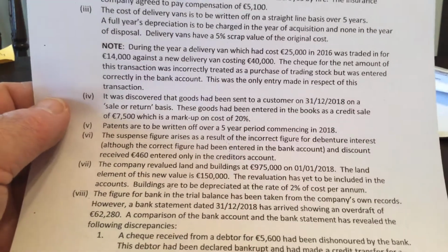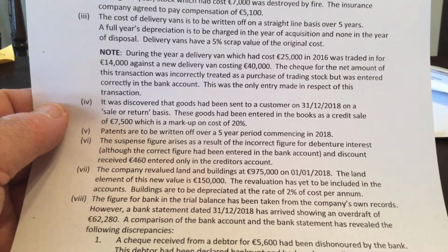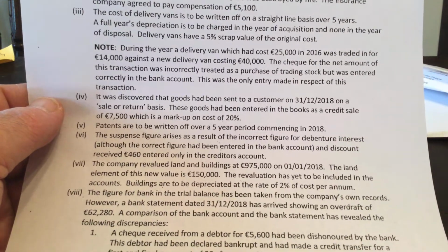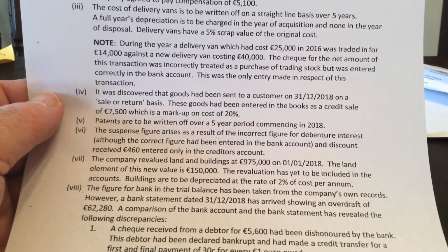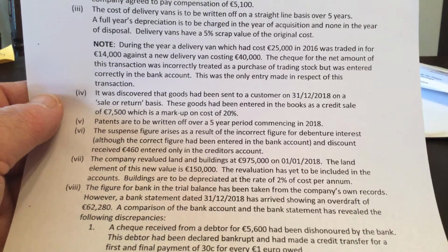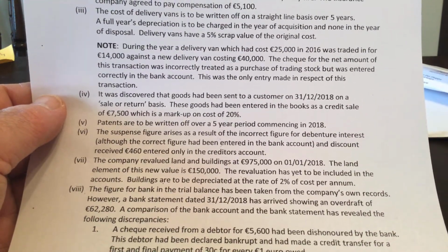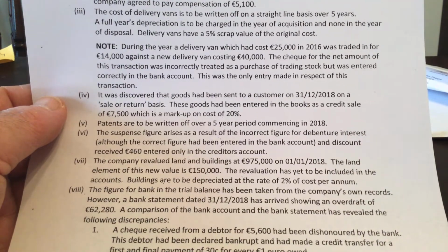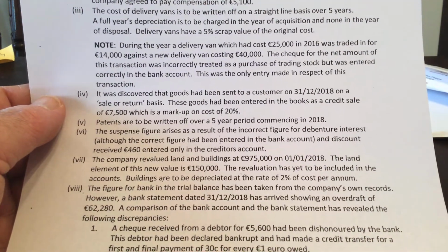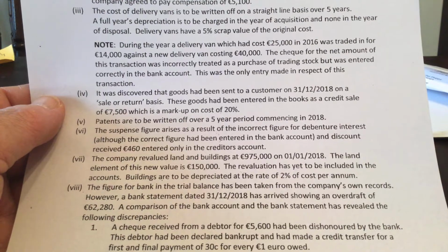Now we go on to number 4. It was discovered that goods had been sent to a customer on the 31st of the 12th, 2018 on a sale or return basis. These goods had been entered in the books as a credit sale of 7,500, which is a markup on cost of 20%. A credit sale is a sale that we make to debtors. We sell it now and then we get paid later.